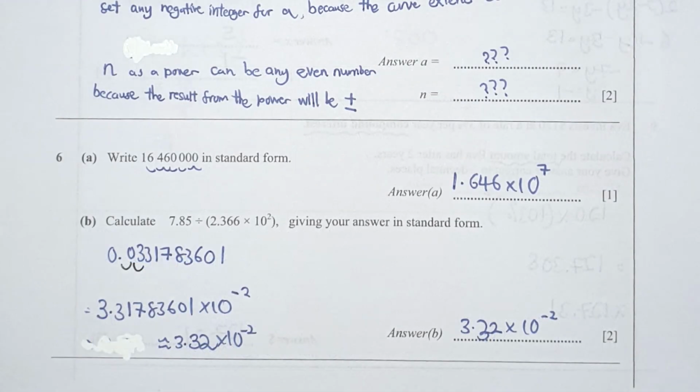So in question 6, write it in standard form. So you will change it into 1.646. So I calculated how many times I need to shift it to the left hand side, which is a total of 7, which translates the answer into 1.646 times 10 to the power of 7.